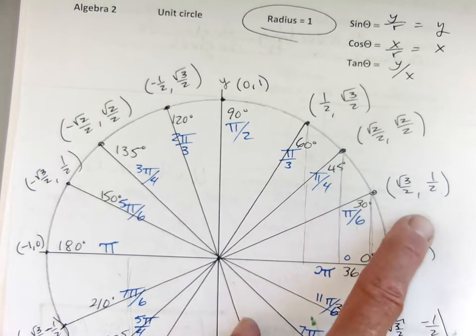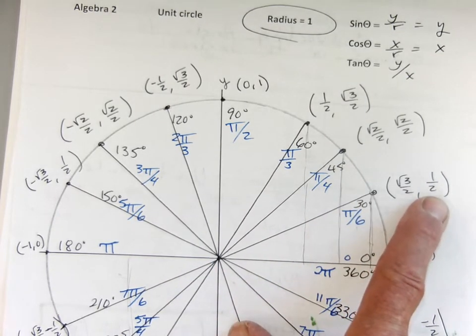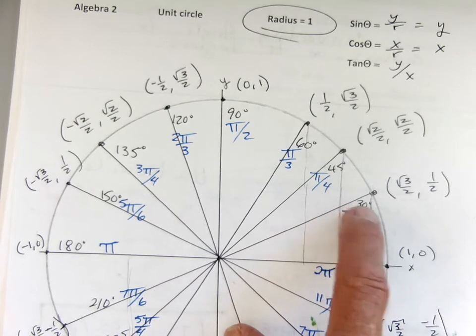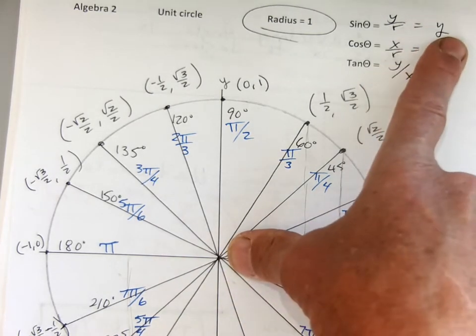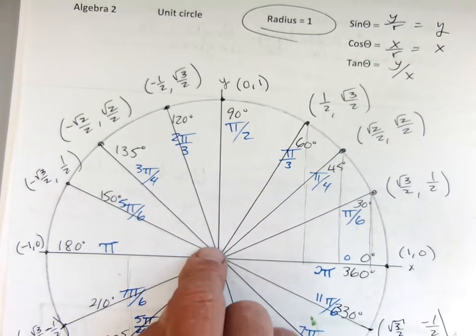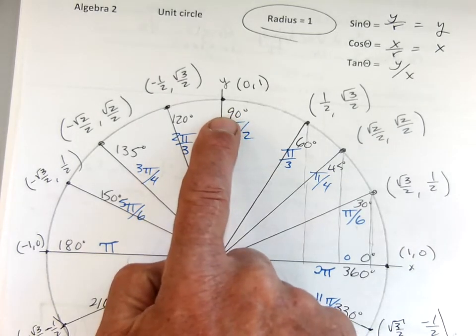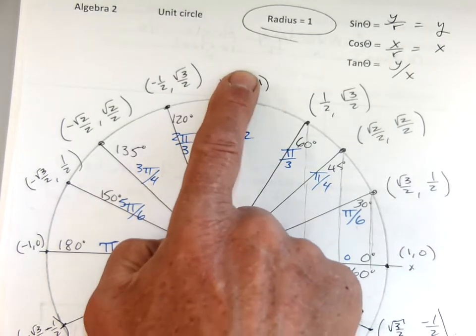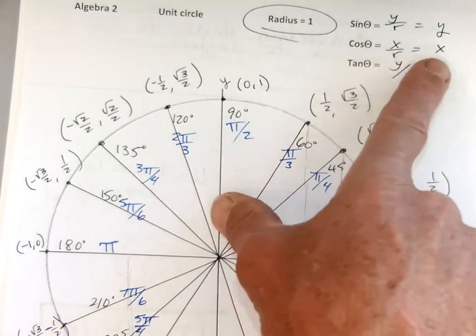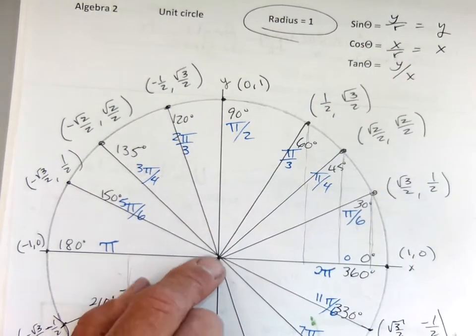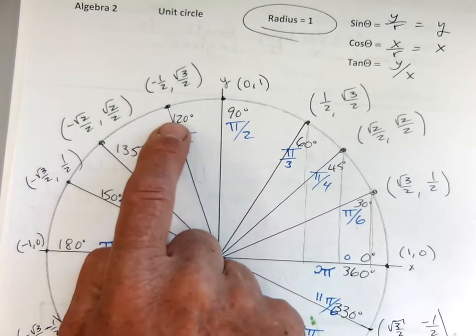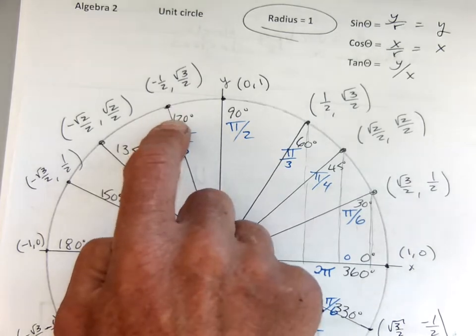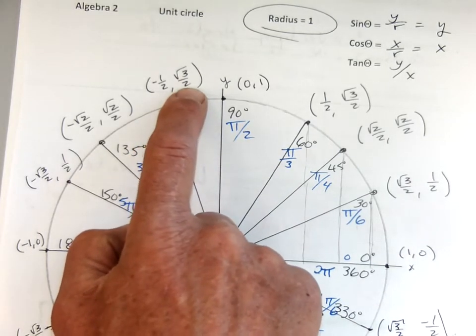Sine of 30 degrees is 1/2. You can check it on your calculator, but it is. Sine of 30 degrees is 1/2, because you go and you pick out the y value, okay? Right here at 90 degrees, cosine of 90 is 0. How do I know that? Because cosine is the x value, okay? Check this out, okay? Sine of 120 degrees, y value, square root of 3 over 2. It is. That's the exact value.